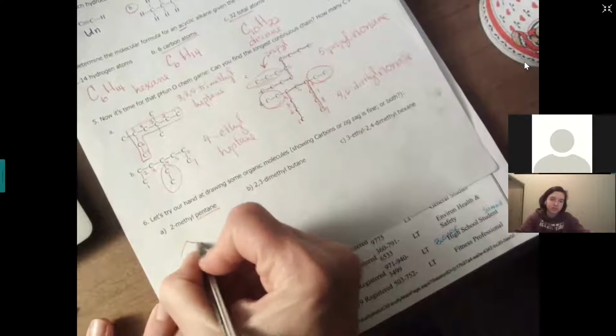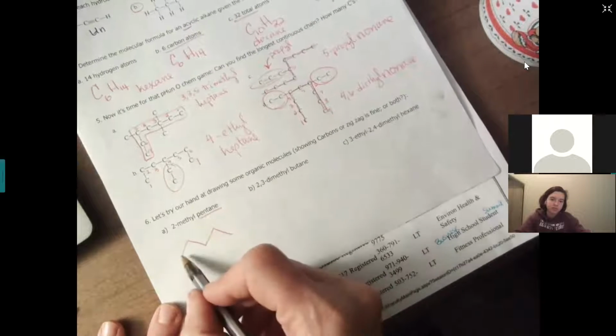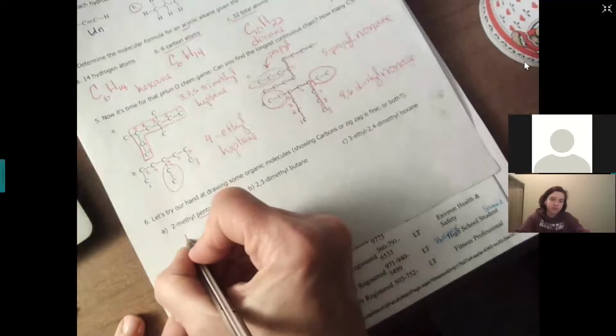So, all right, for drawing, I'm going to draw each of these 2 ways. You always only need to do them one way. So pentane, you can do zigzags. Each corner is a carbon, so that would be 5. So either the M or the W. And then at number 2, you have a methyl.